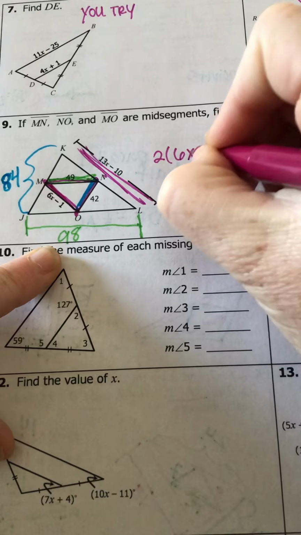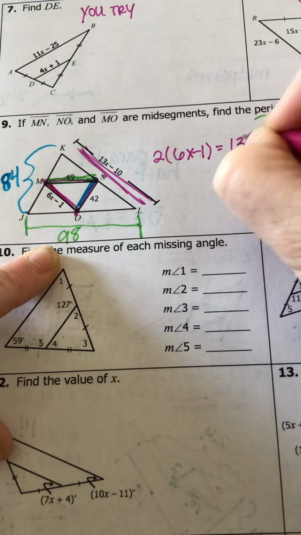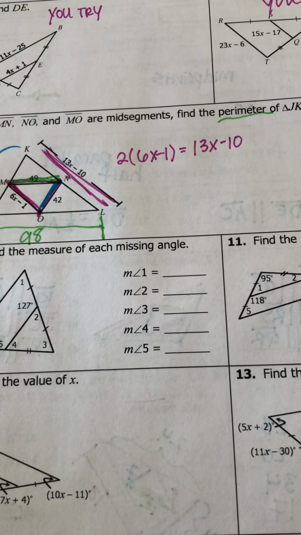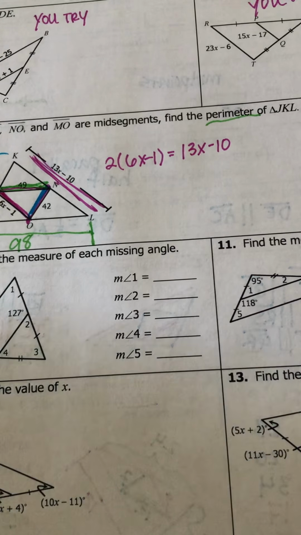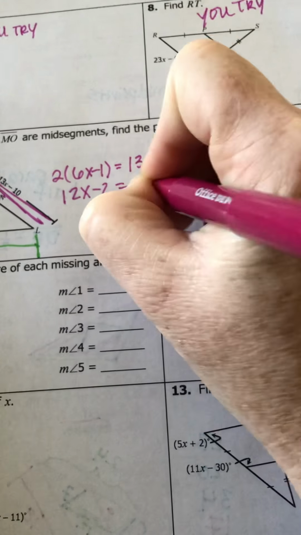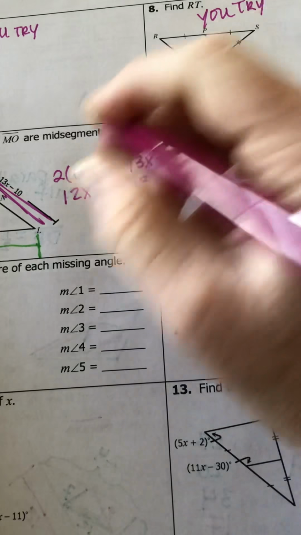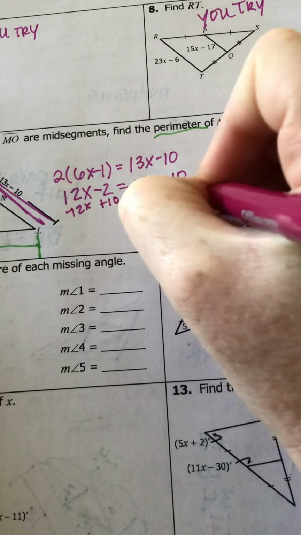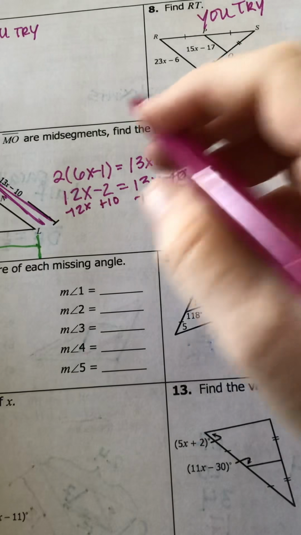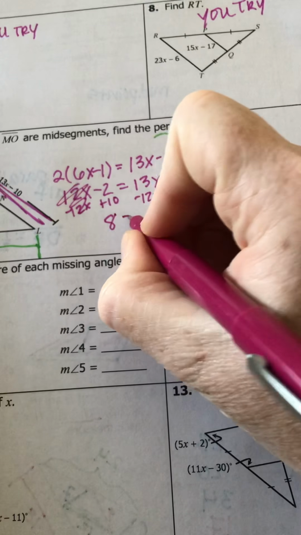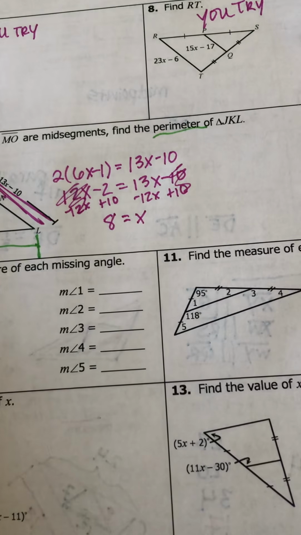2 times 6x minus 1 equals 13x minus 10. Okay, so we're using that mid-segment theorem. We're going to solve for x, plug it back in, and then we'll be able to find the perimeter. So 12x minus 2 equals 13x minus 10. I'm going to get the 10s to go away on the right and the x's to go away on the left. 8 equals x. All right?